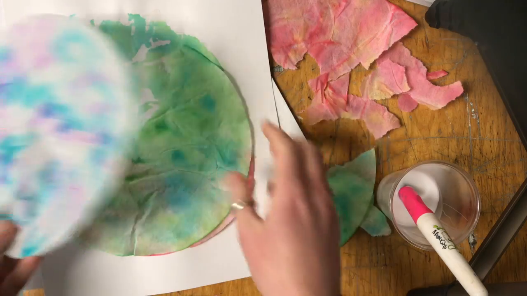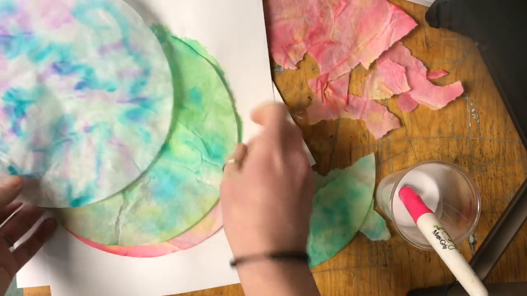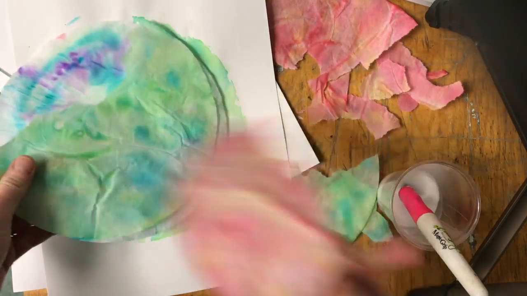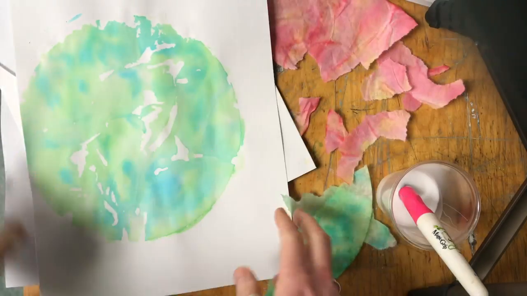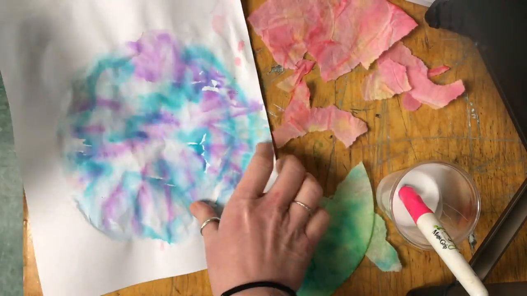Okay, so my coffee filters are all dry, and it's actually kind of interesting that the papers I put underneath printed with those colors too. So you could even use these for other collages. You could use them in this collage. So double the artwork. But with my coffee filters, since they're a little bit see-through, they're going to give me kind of that same effect as the tissue paper.